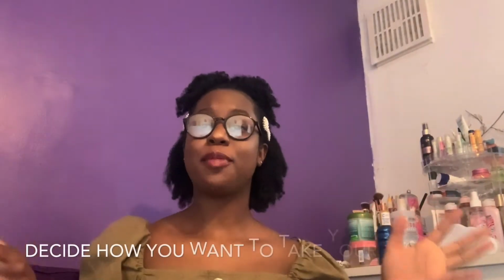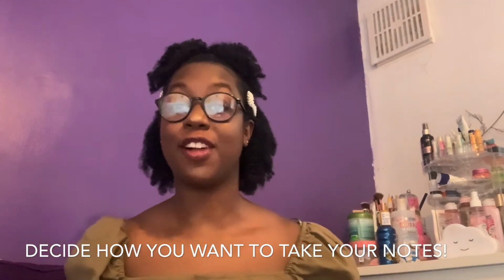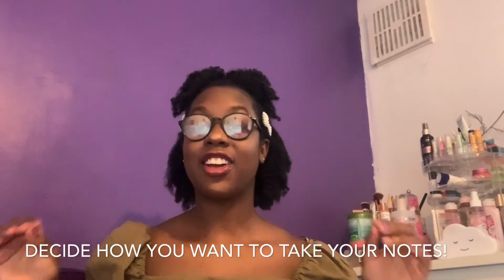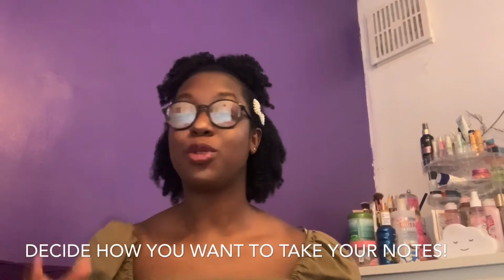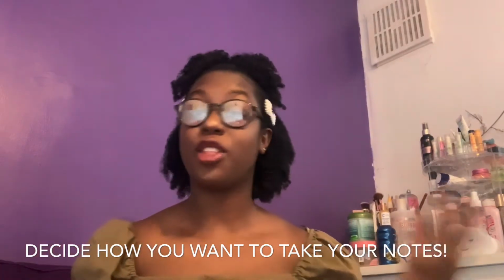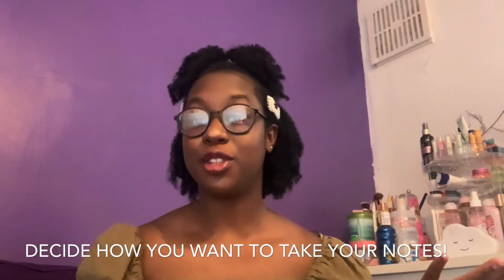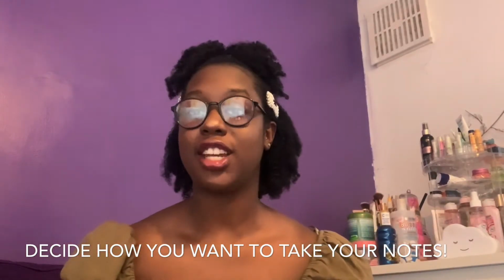So the first tip is arguably the most important because, well, without this you can't really do the rest of them, but that is decide how you want to take your notes. And by that I mean decide whether or not you want to use pen and paper to take your notes, whether or not you want to use a laptop or another electronic device, and if you are using an electronic device, what software or what system do you want to use to take your notes.